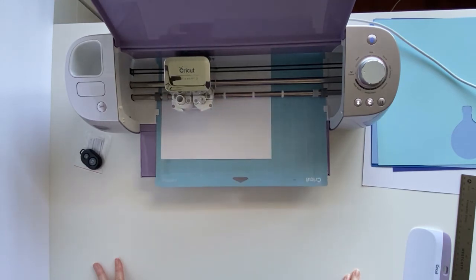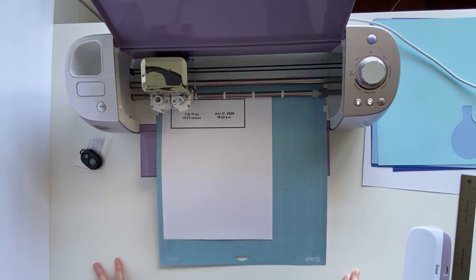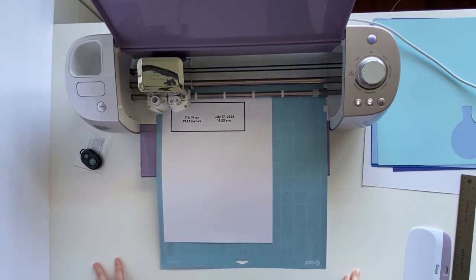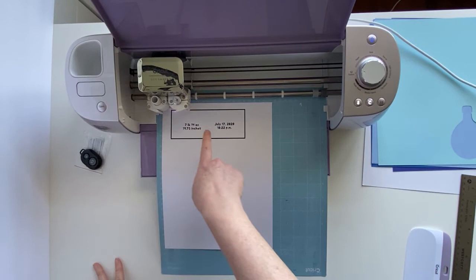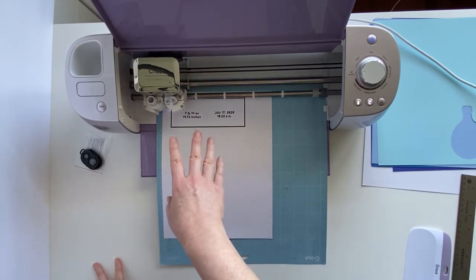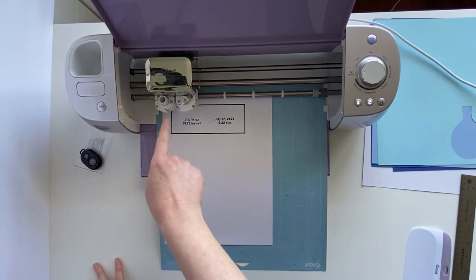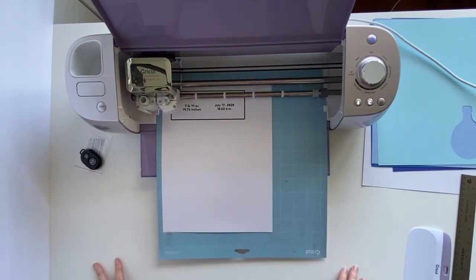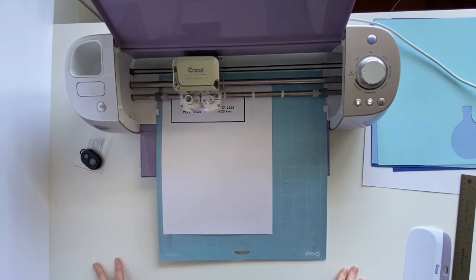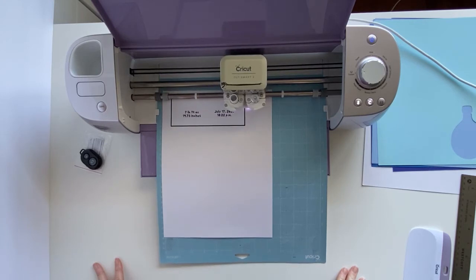Now, when you do a print then cut, it's going to first try to sense where this black outline is. So I know it's hard to see on the camera, but right now there's a little light bulb that's sensing all 4 edges of that black rectangle. Once it senses the 4 edges, it will start to cut out.